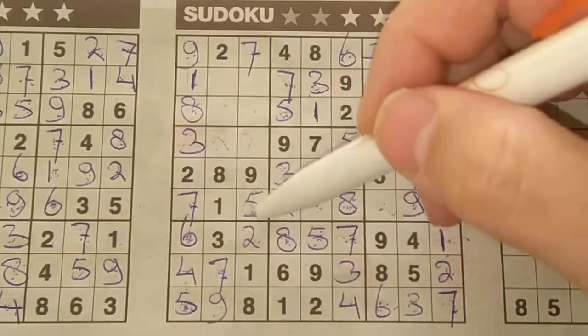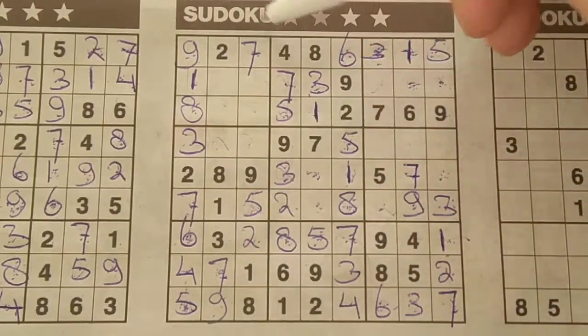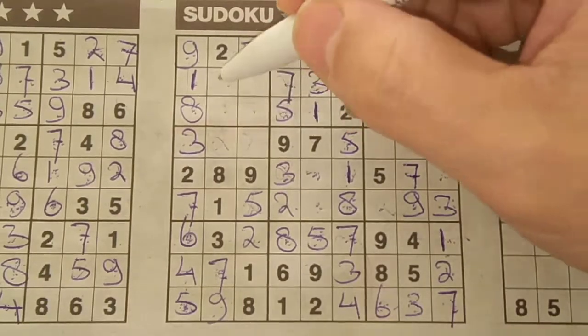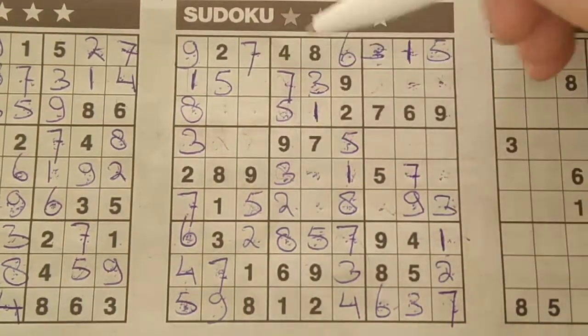5 in this column, 5 in the third column, so in the second column. The only 2 places for a 5 are here or there, but we see here 5. No 5 there, 5 should be there.